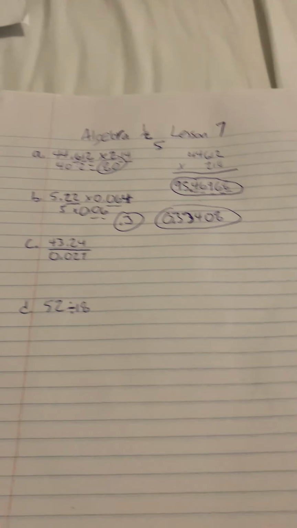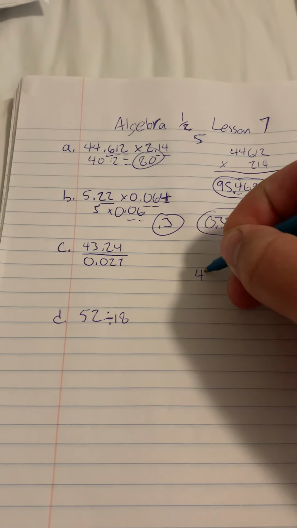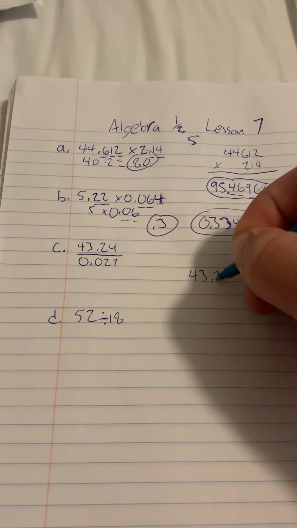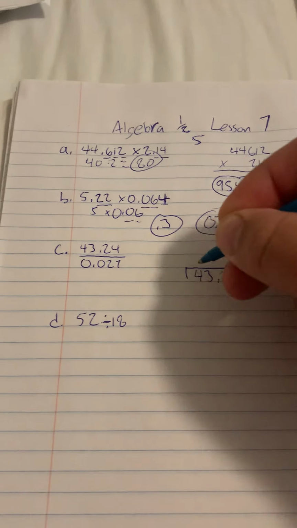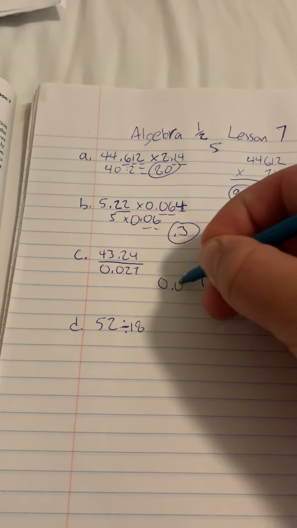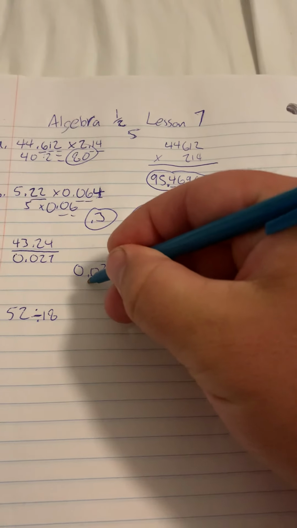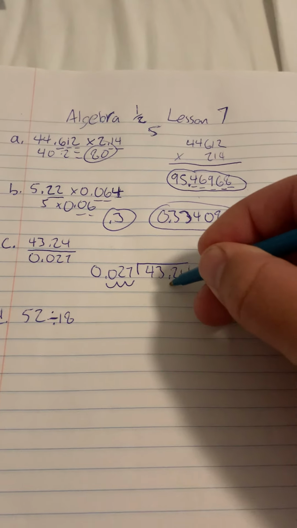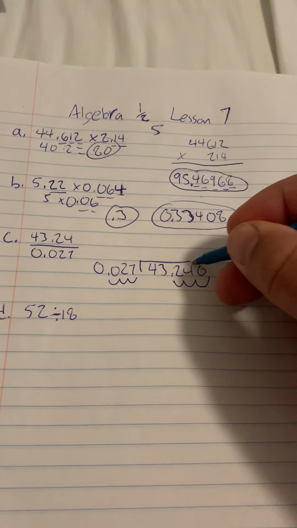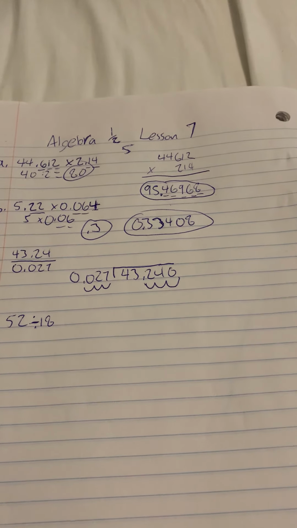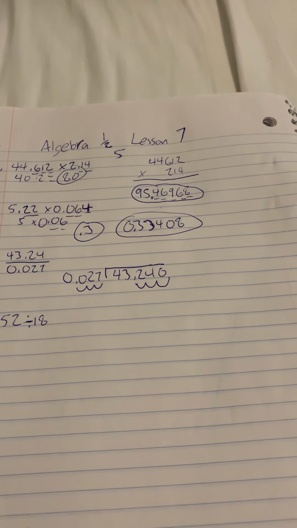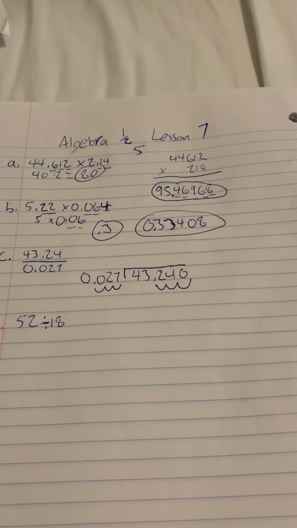Okay, division. All right, first thing I do before I divide is I have to move the decimal over, so I'm dividing by a whole number. And then I need to move the decimal over for here as well. So my new problem is 43,240 divided by 27.